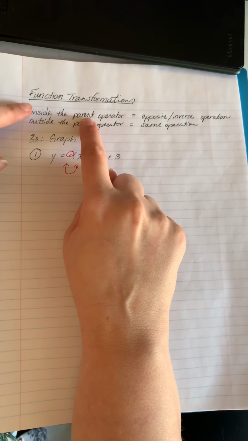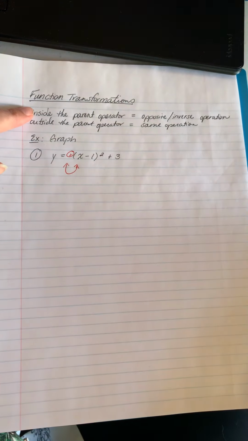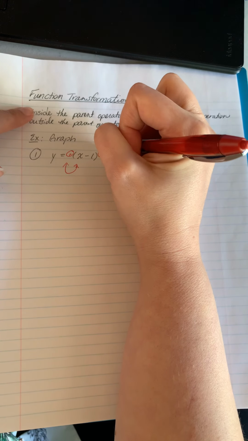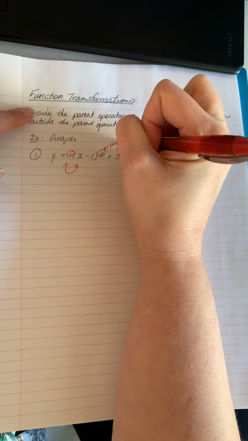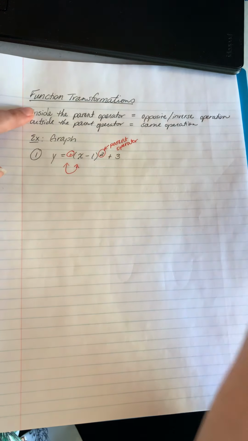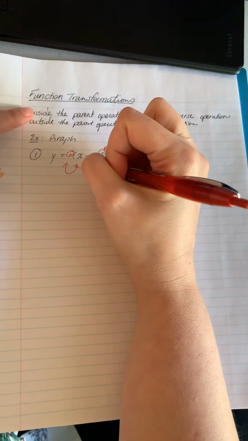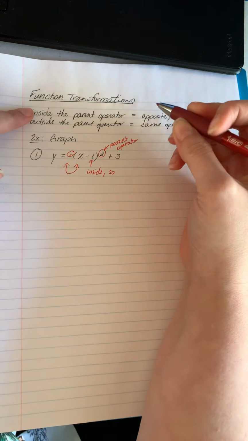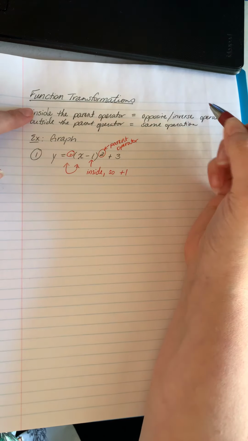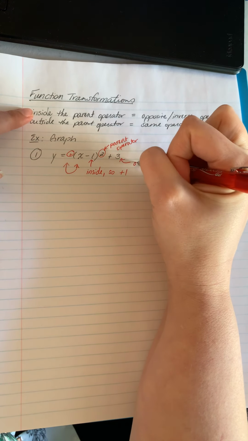See, if it's inside the parent operator. So this is the parent operator. Okay, so this is inside. So +1. And this is outside.